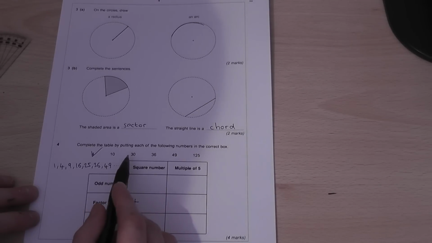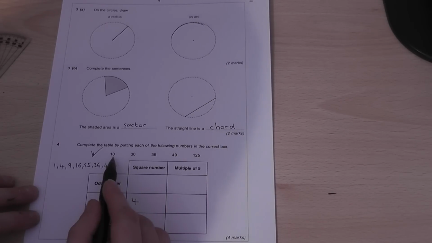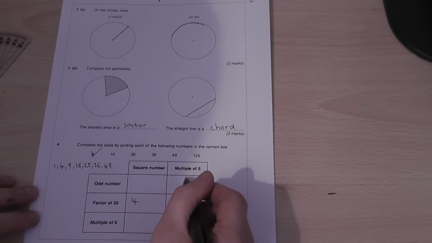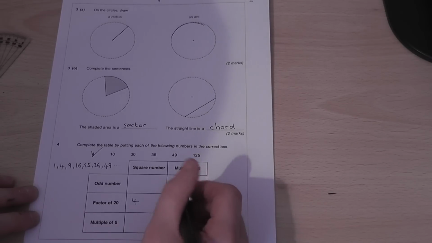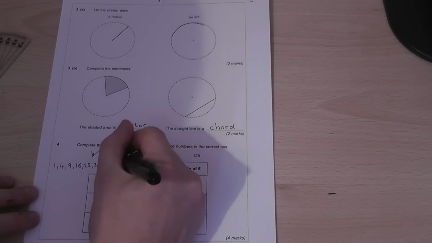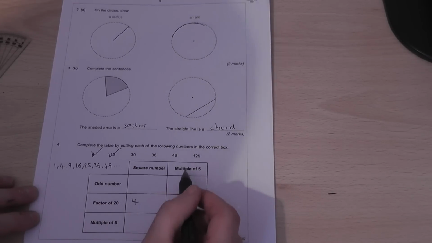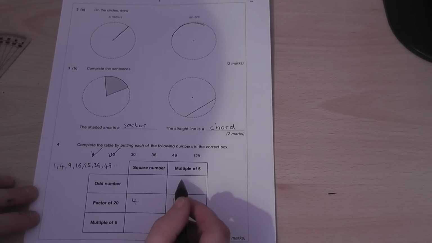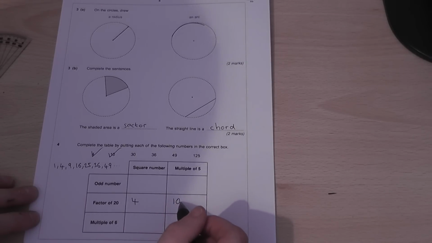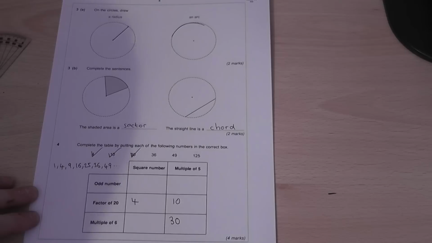10. 10 is not a square number, but 5 is certainly a factor of 10, so 10 goes into this column, and it's also a factor of 20, because 10 goes into 20. Now 30 is not a square number, but it's certainly a multiple of 5. It's not odd, it's not a factor of 20, but it certainly has 6 as a factor.